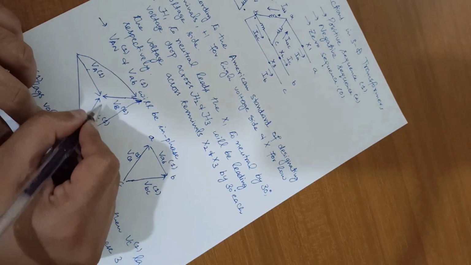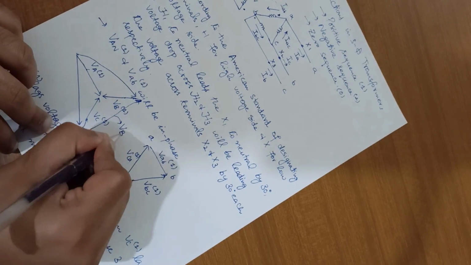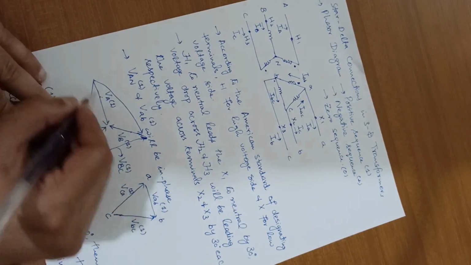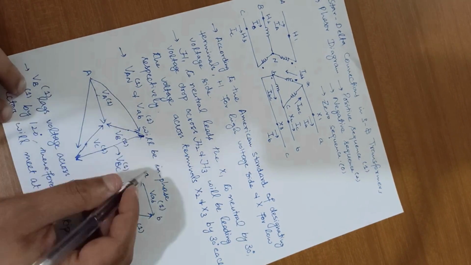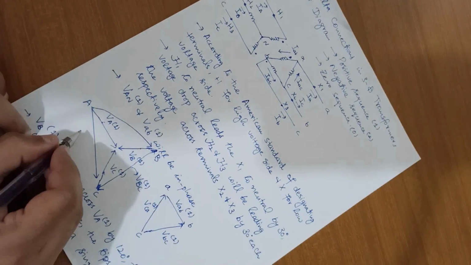Here we have this one as VBC1, and this is connecting between the two points VA, VB, and here we have VC.